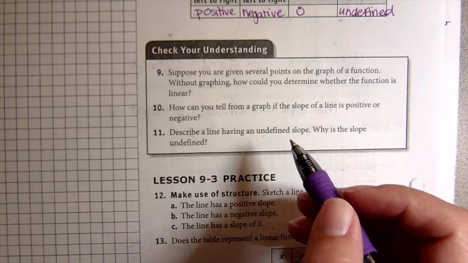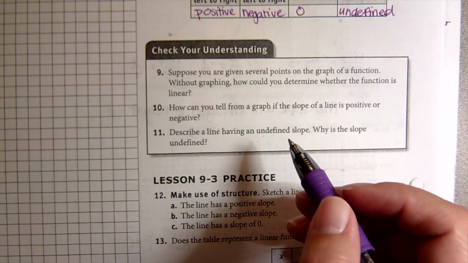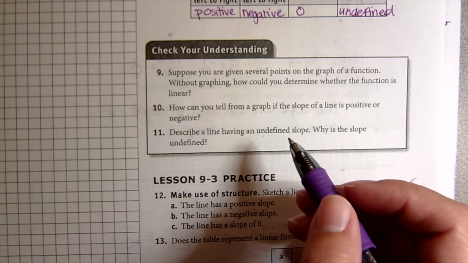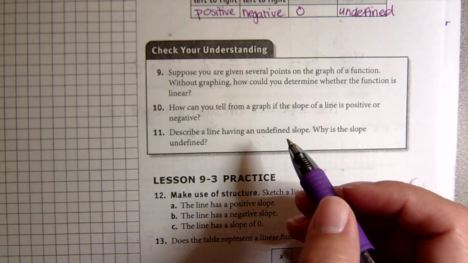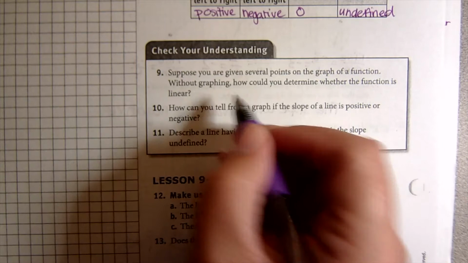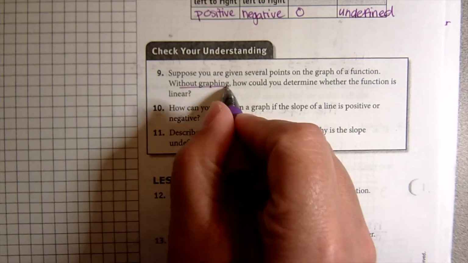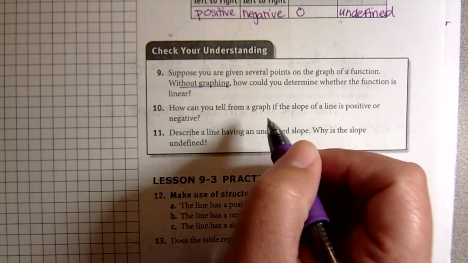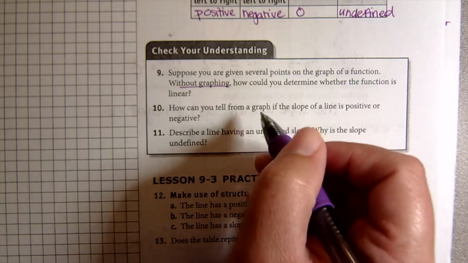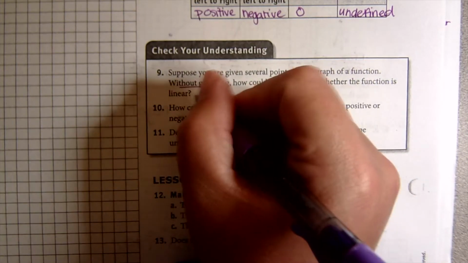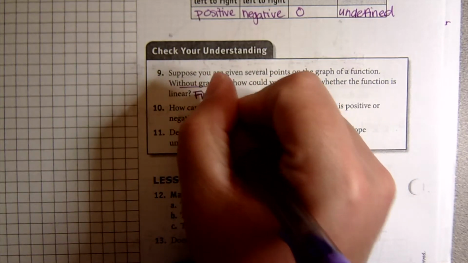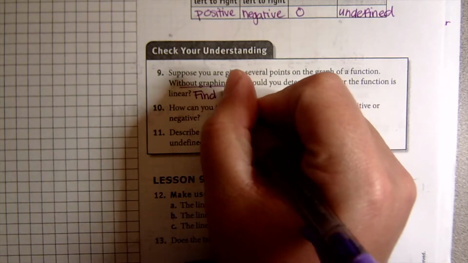Find the slope or the constant rate of change. Because it says without graphing, you're trying to find out if it makes a straight line without the graph. So you just have some points, so you need to find the slope or the constant rate of change.